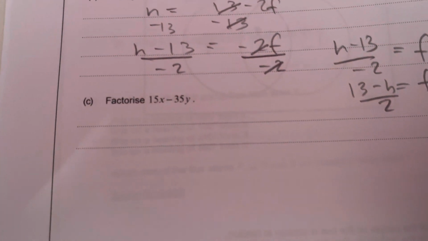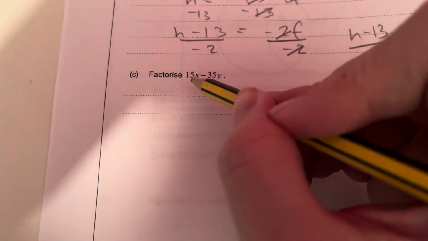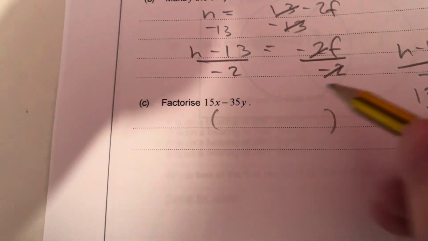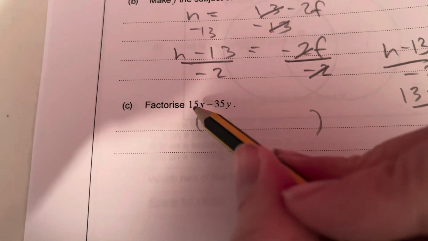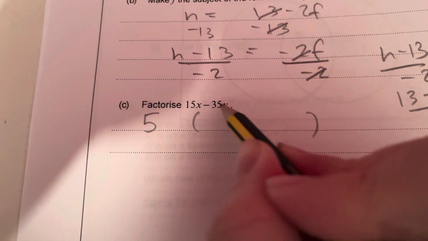Right, last one, factorize 15x minus 35y. Okay, so this expression is made up of numbers, x's, and y's. So let's do numbers first of all. So let's open our bracket. So what we're taking out, what's the HCF of 15 and 35? It is 5.